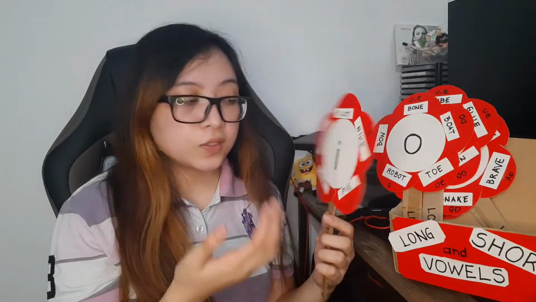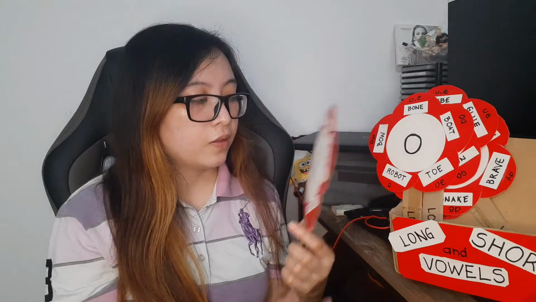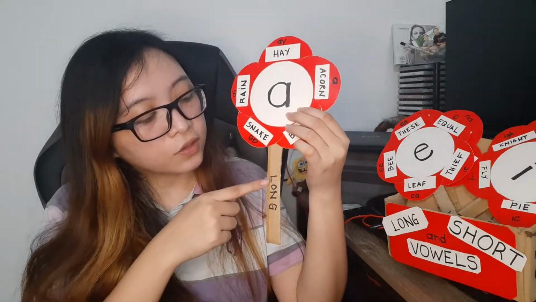So how are we going to use this material in teaching English? We have here 5 flowers consisting of vowels. We have A, E, I, O, and U. In each flower chart, we can see here the vowel and some examples of different vowel sounds. For example, for letter A, this is the front, which has the long vowel sound, and the flip side, which has the short vowel sound.